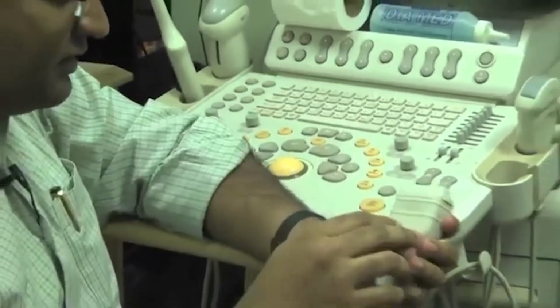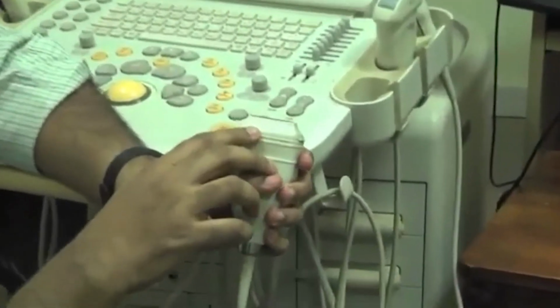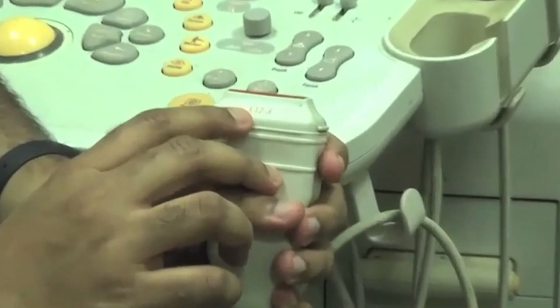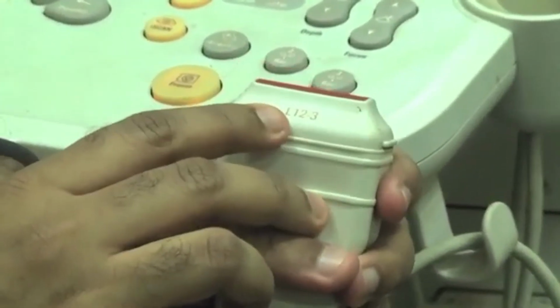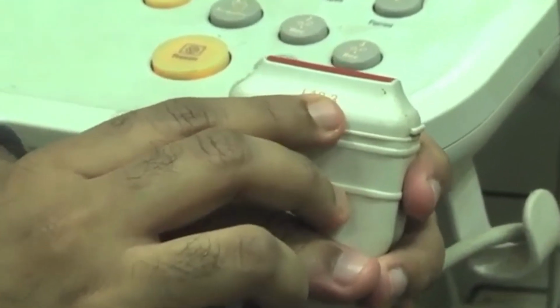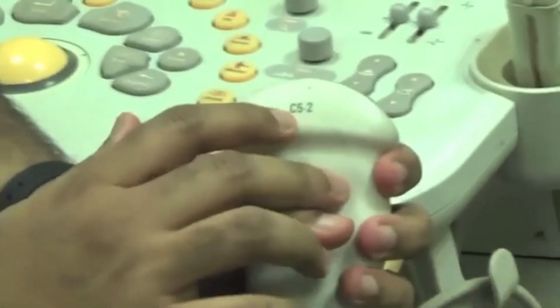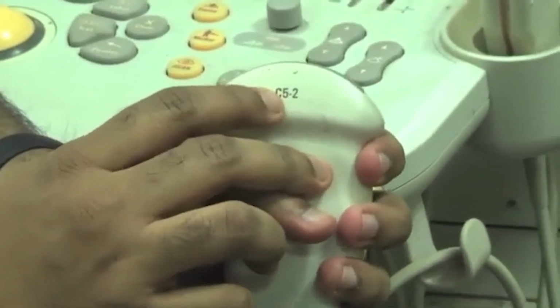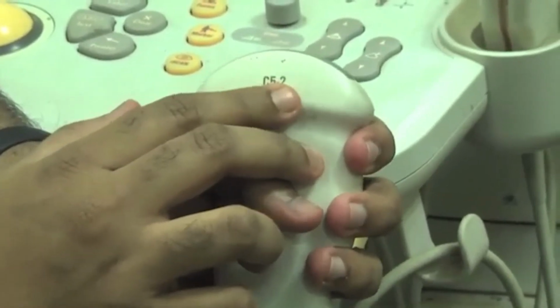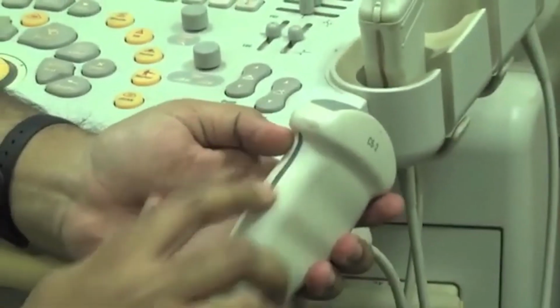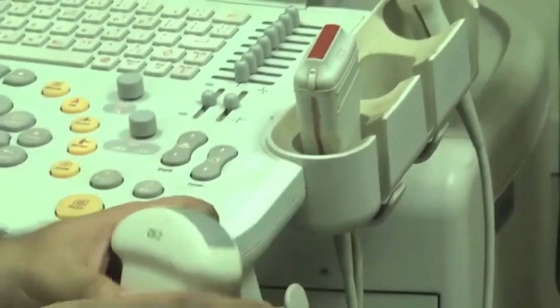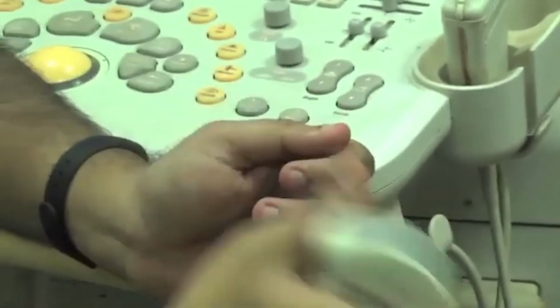Now one interesting thing I would like to show you is the number on this probe. This is L123, which means this is a linear probe of 12 megahertz, and the 3 is a number which specifies the generation or iteration of this probe which was under development. The second probe I would be showing you is a curvilinear probe. This is a C52, so it is a curvilinear probe at 5 megahertz, and the second generation of that probe. You have a similar notch over here which signifies the left side of it, and it's quite an ergonomically designed probe, so that you can hold it very rigidly in your hand.